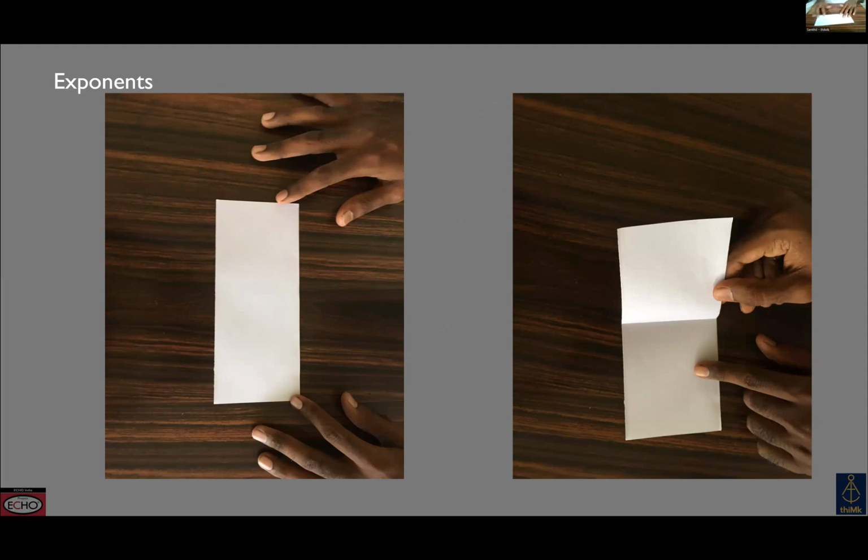So now let's look at the piece which we have cut down. So we are going to look at the exponents. This is the piece which was left out of the square from the A4 sheet. So I'm going to make the first fold. That's my first fold.